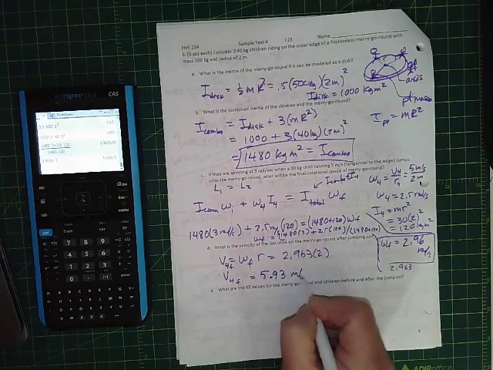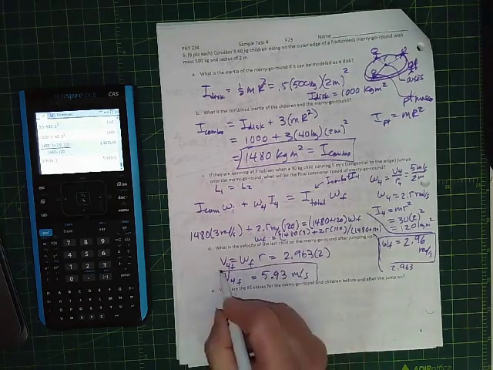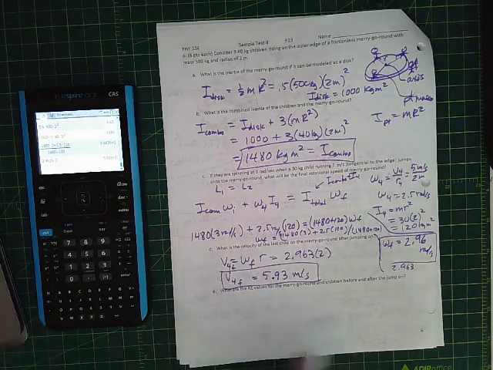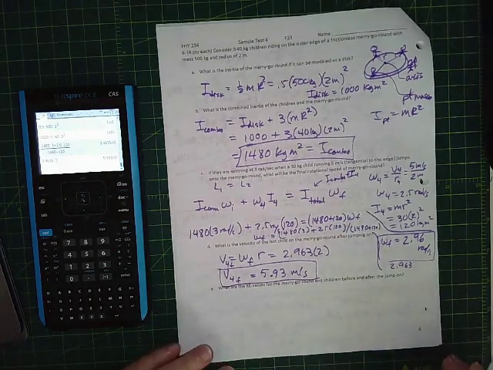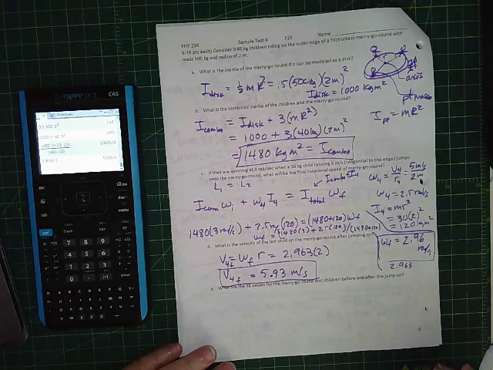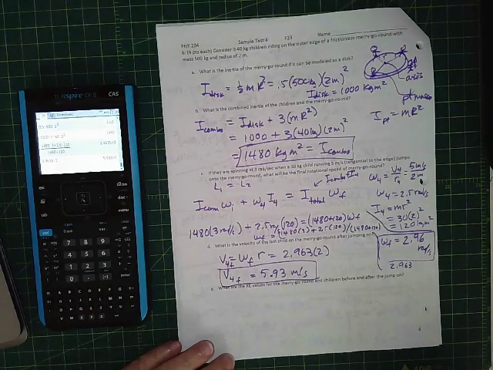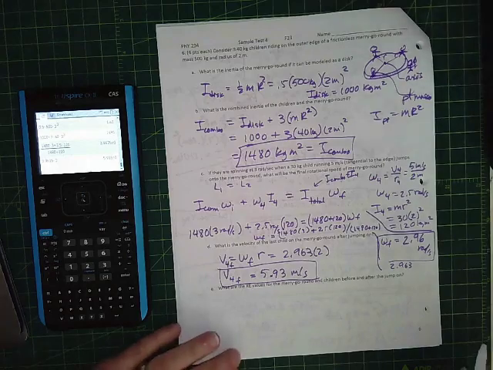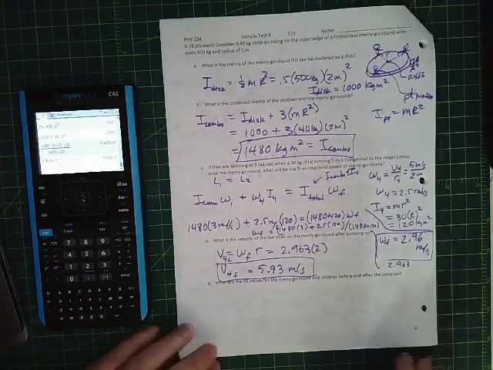5.93 meters per second. So he actually speeds up because the merry-go-round was going faster. So he slowed the merry-go-round down and the merry-go-round sped up. All right. Part E. What are the kinetic energy values for the merry-go-round and children before and after the jump on?